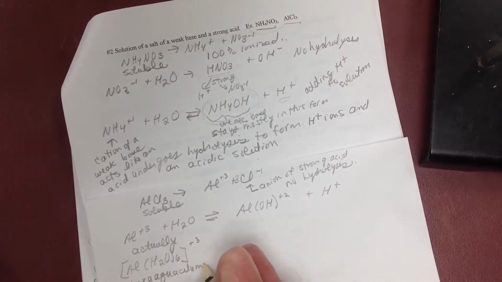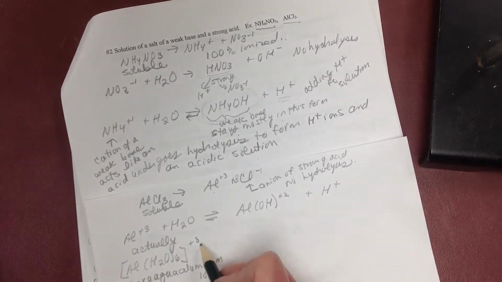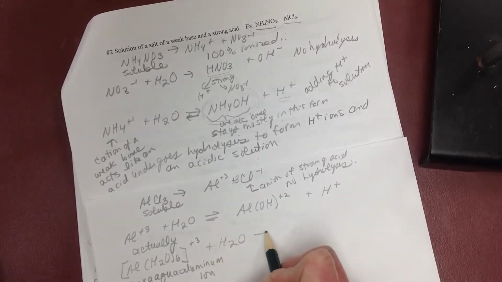Yeah, hexa, aqua, aluminum ion. Got a lot of A's in a row there. Okay, and then that would react with water. Do you remember how to do the other side of this?